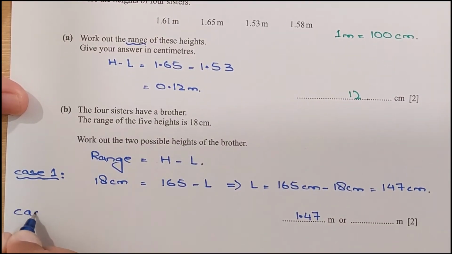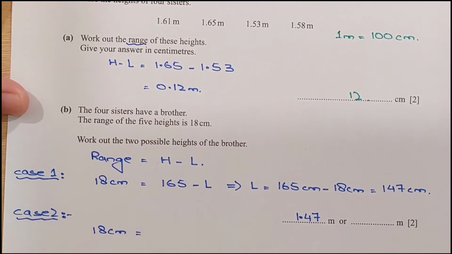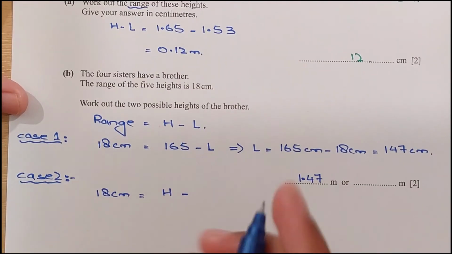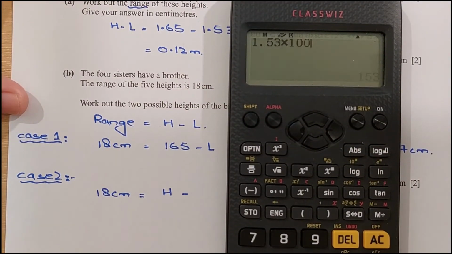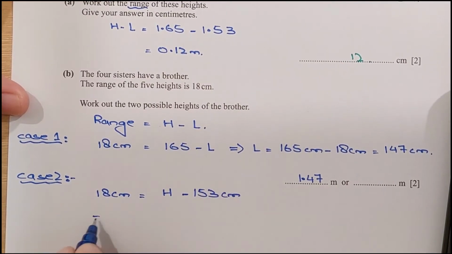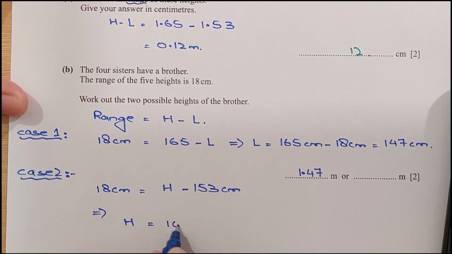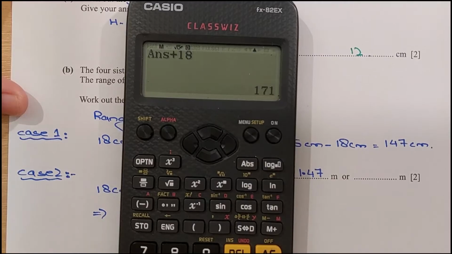Now let's do case 2. For case 2, if we pick the brother's height as the higher one, the range is 18 centimeters. Let's say the higher height is the brother and the lower height is 1.53 meters, converted into centimeters. 1.53 times 100 is 153 centimeters, and the height of the brother is 18 centimeters plus 153 centimeters. 153 plus 18 is 171 centimeters.